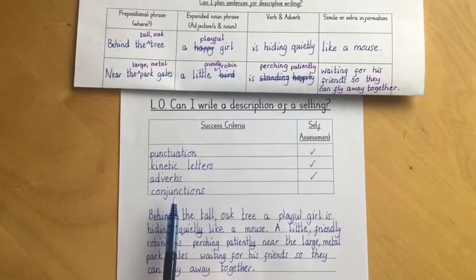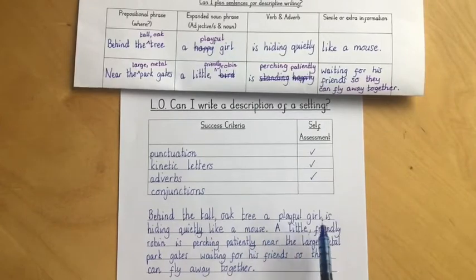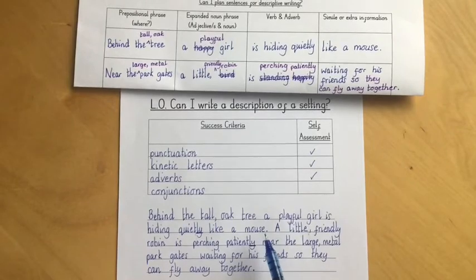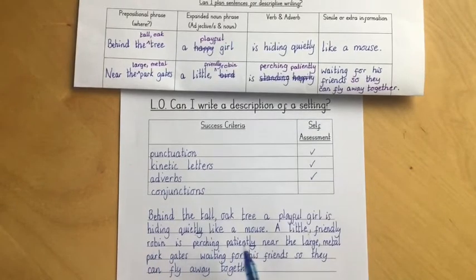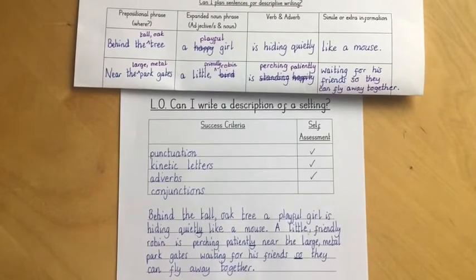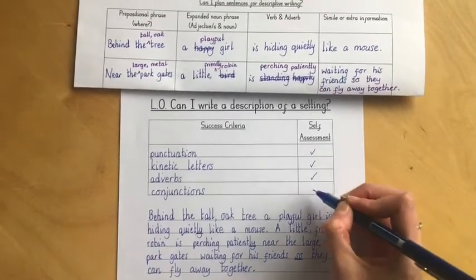The final thing I need to look for are my conjunctions. I'm looking for and, so, but, because. There are other conjunctions that you might find, but those are the main ones that we focus on in year 2. So, behind the tall oak tree, a playful girl is hiding quietly like a mouse. Oh, there was not a conjunction in that sentence. Let's see if there's a conjunction in the next sentence. A little friendly robin is perching patiently near the large metal park gates, waiting for his friends, so, there's a conjunction, so they can fly away together. Now I have found a conjunction, I have used a conjunction, so I can give that a tick.